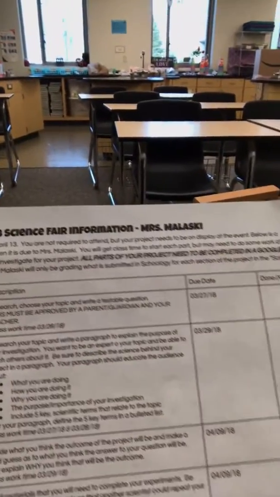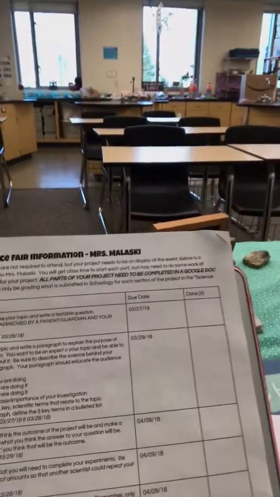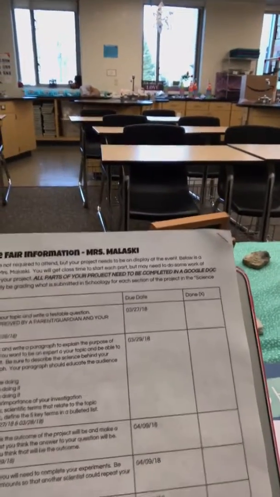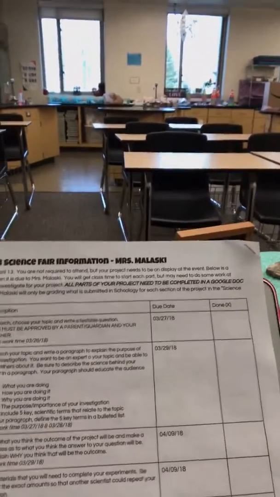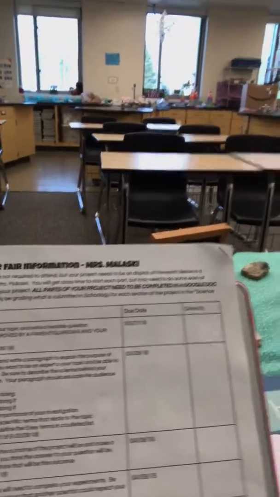It says on here that the science fair is Friday, April 13th. That is correct. That is the Friday we get back from spring break. So remember that if you are planning to go on spring break and you're going to be away, you're going to want to complete your actual experiment and collect your data ahead of time. So maybe this weekend or next weekend.